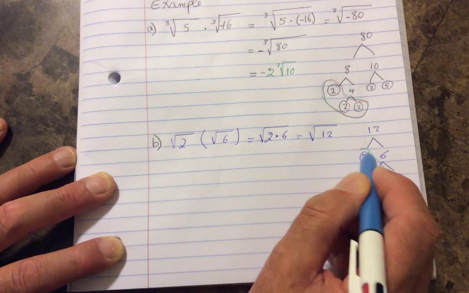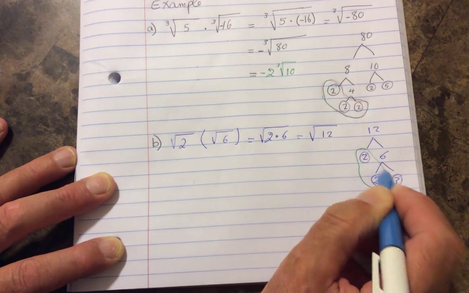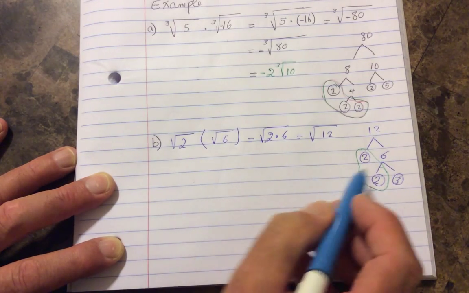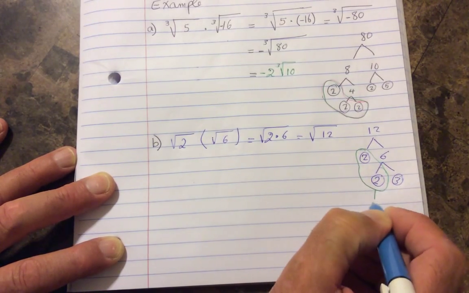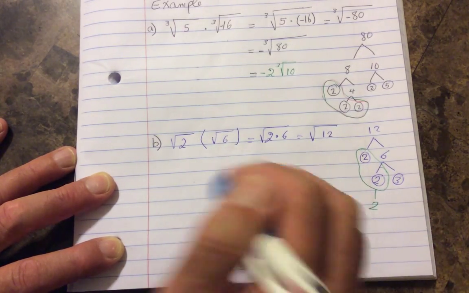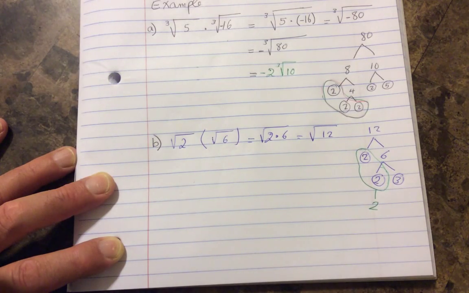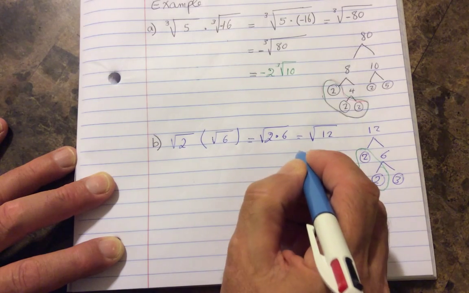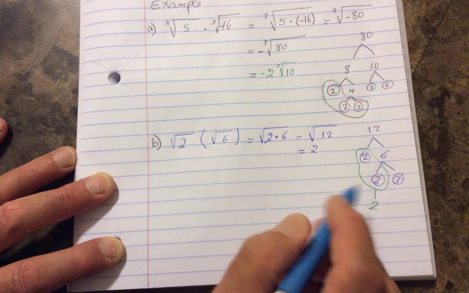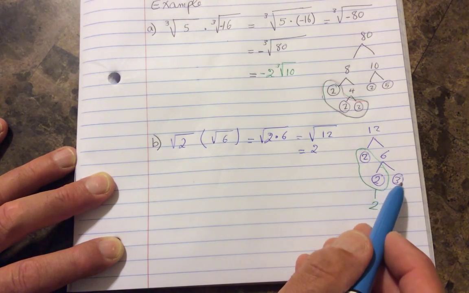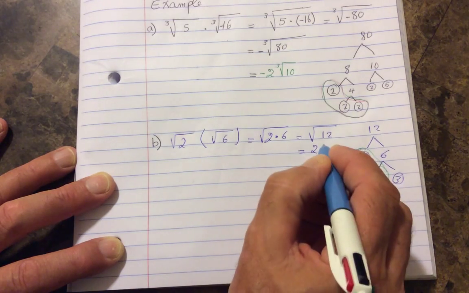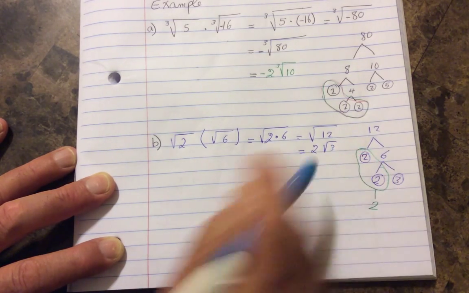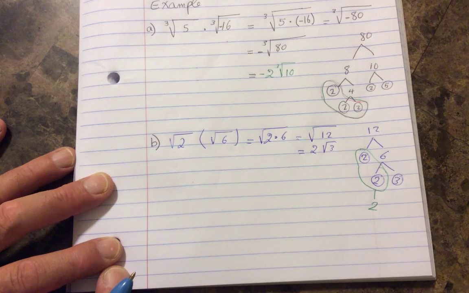I don't mean the number 2, I mean 2 members in the group: one pair of 2s. Then we take out the root, one 2, so that's going to be equal to, and this 3 doesn't have another 3, so that's going to be inside the root. So it's 2 square root of 3, and we are done.